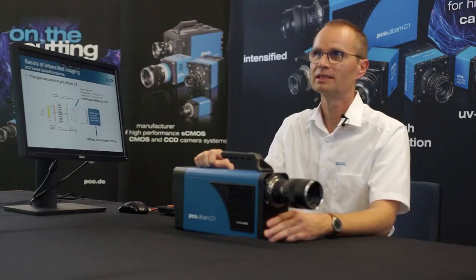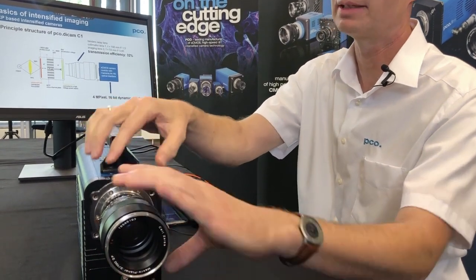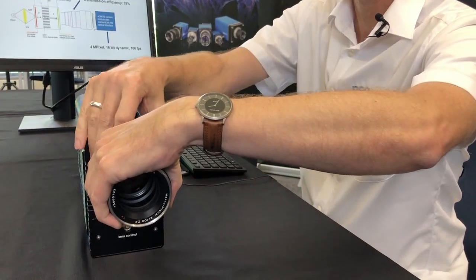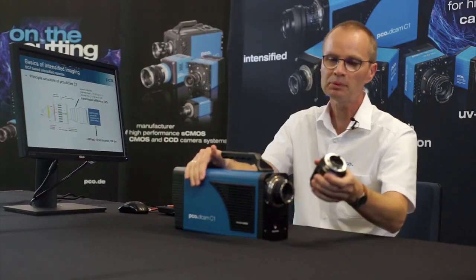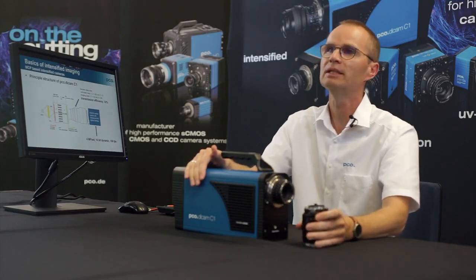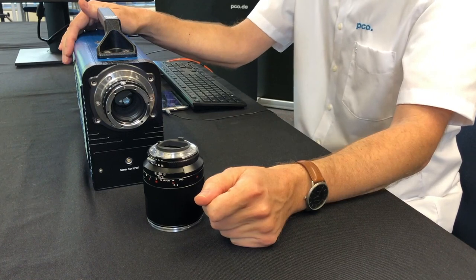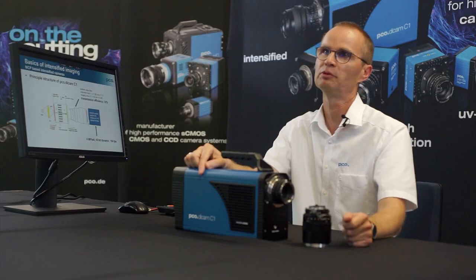Here we are. The front end hosts the optical input. You can mount almost any manual lens as well as many motorized lenses which can be remotely controlled. The input lens focuses the image onto the photocathode of the image intensifier tube, and from here the intensification process starts as described before.